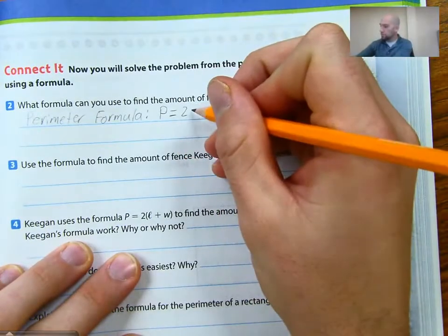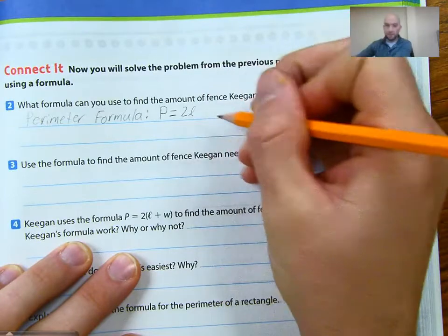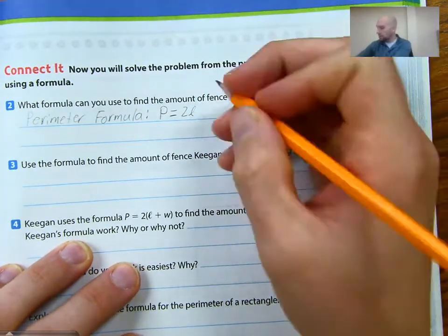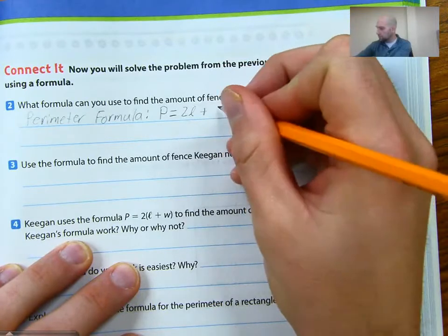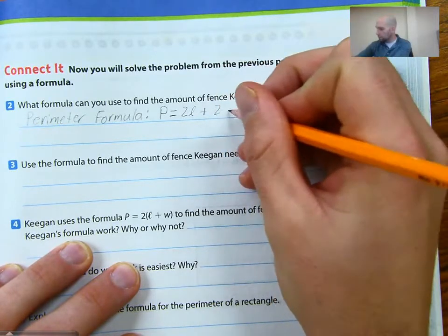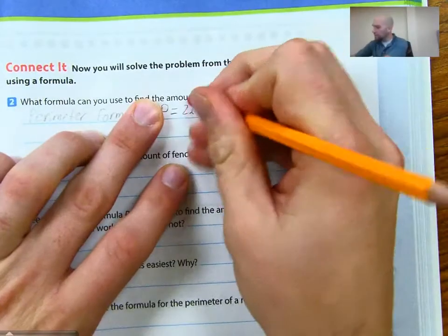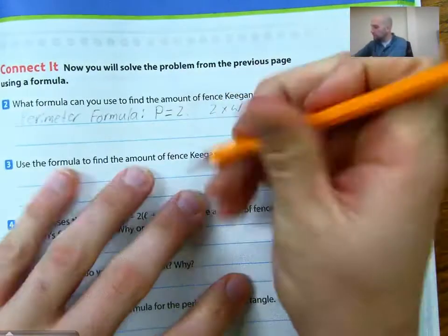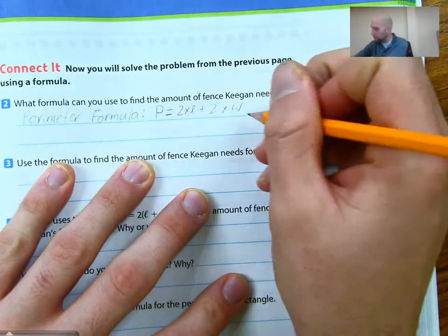P equals 2L. And they did one of these fancy cursive L's, so I'll do that too. Plus 2 times W. I'm going to put the little times sign in there too, just so we know that that's times. 2 times L plus 2 times W.